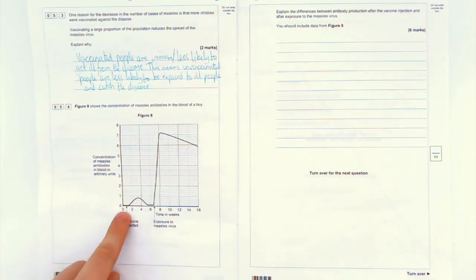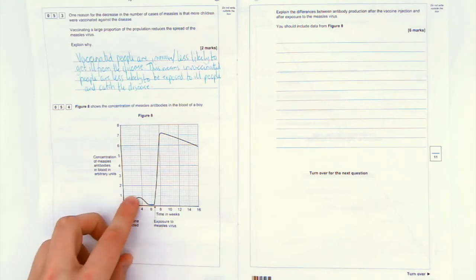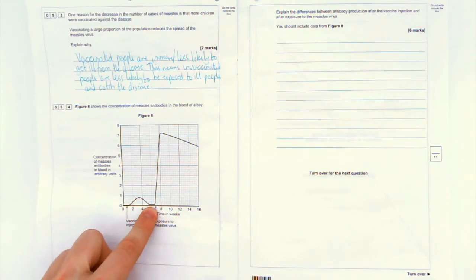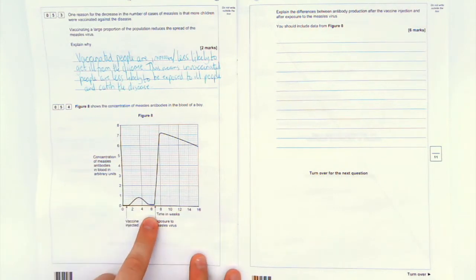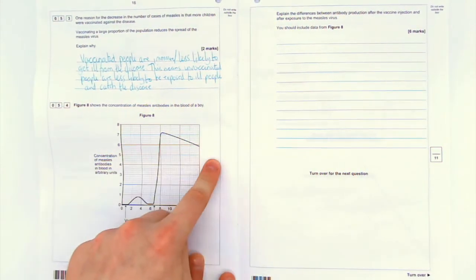Figure 8 shows the concentration of measles antibodies in the blood of a boy. Concentration of measles antibodies in blood in arbitrary units, and you can see here the vaccine's injected. Then they got exposed to the measles virus, and the concentration went skyrocketing up and went down. Explain the differences between antibody production after the vaccine injection and after exposure to the measles virus. You should include data from figure 8.